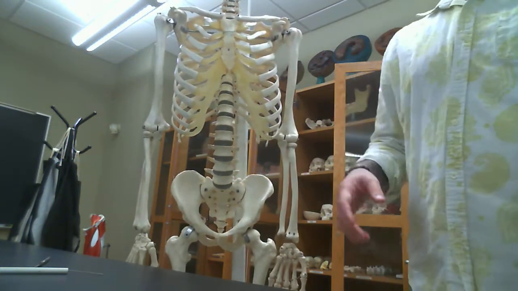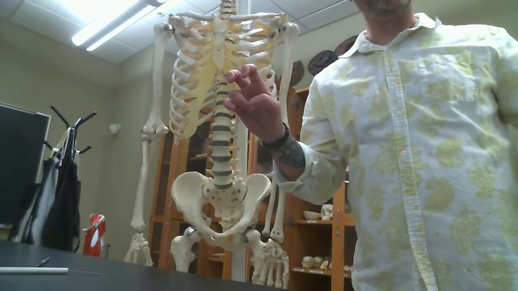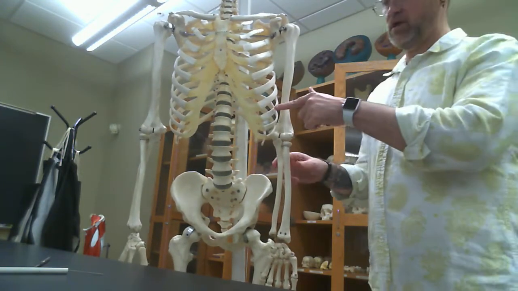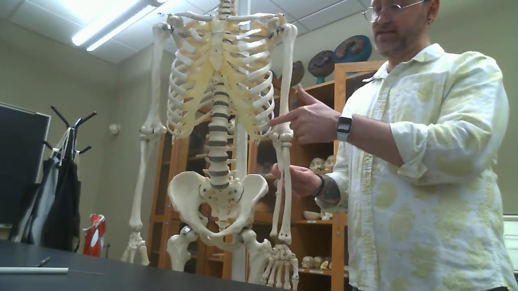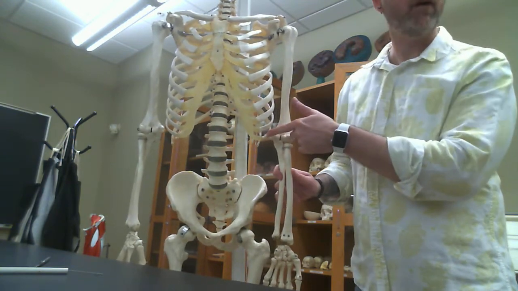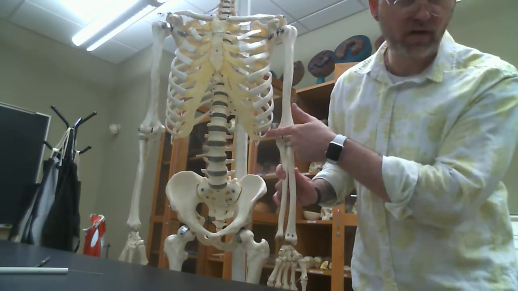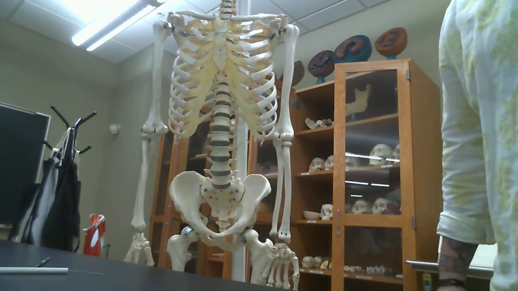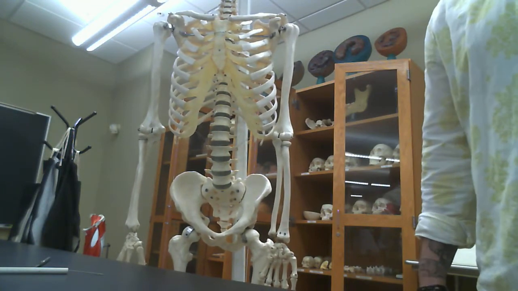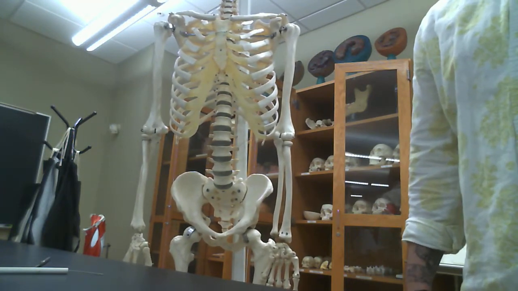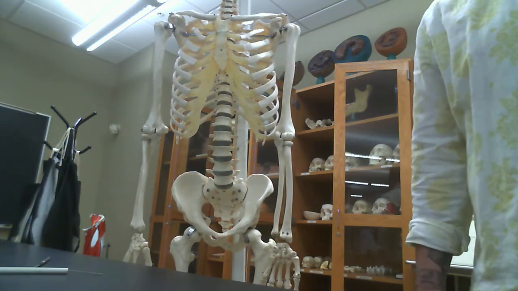So again, sometimes we consider these to be false ribs, but when I give you rib 8, 9, and 10, if you put false rib, guess what? It's wrong, all right? We're going to call these either vertebrochondral or vertebrocostal. Chondral means cartilage, and costal means rib, all right?